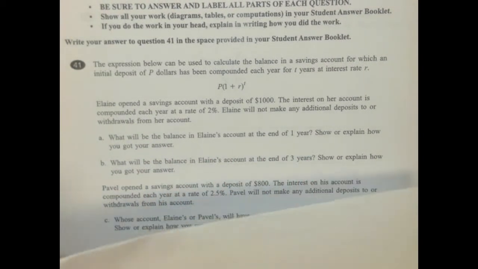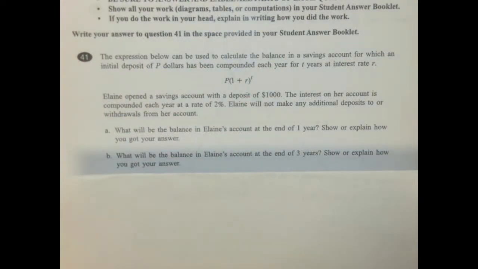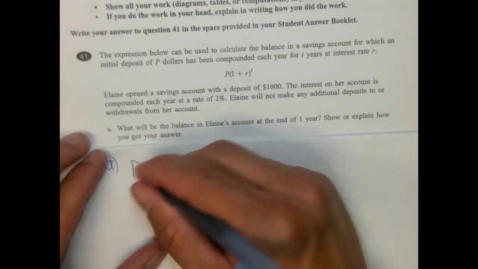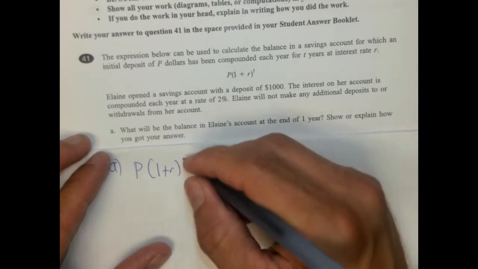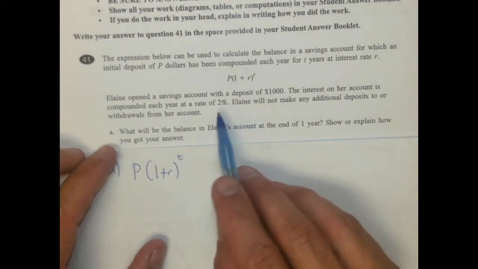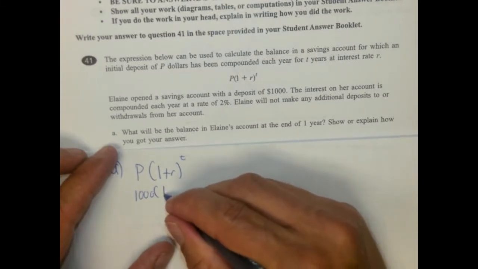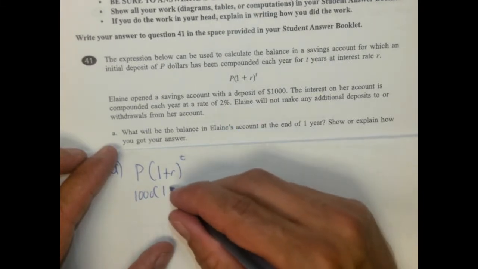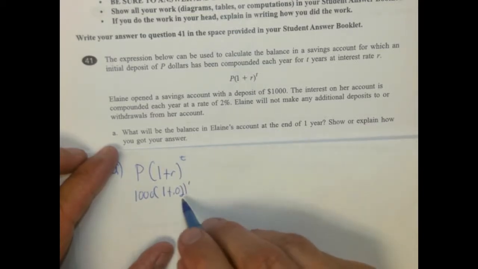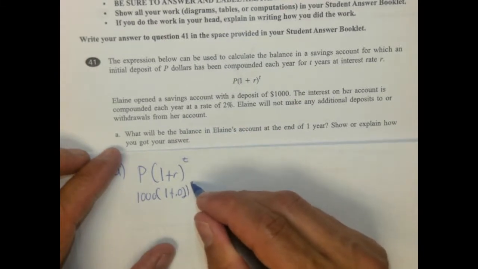So let's go ahead and take a look at this. So part A, I'm going to use this formula. P is the principal, R is the rate as a decimal, and T is the time, annual time, so in terms of years. So P, our principal, is going to be 1,000. And then our rate is going to be 2%, so we're going to convert that to a decimal, so it's 0.02. And T is going to be 1 because it's 1 year. It's an annual interest rate, I believe, right? Yeah, compounded annually. Okay, so 1.